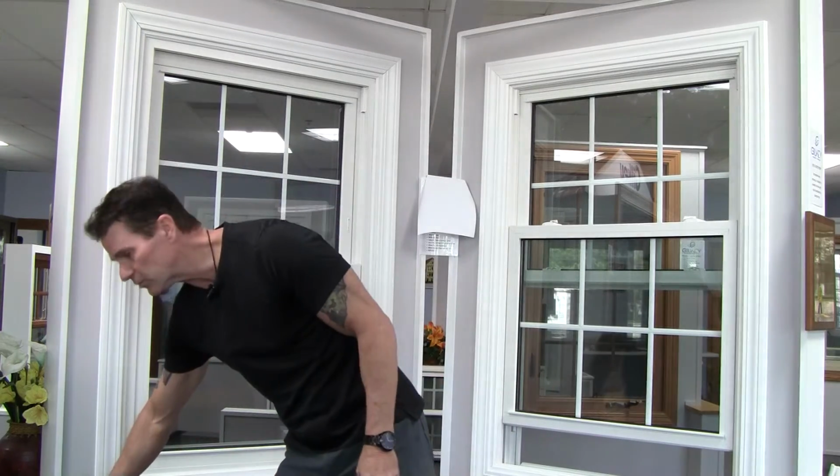Anyway, those are some of your parts in a window. They are not all created equal. Better companies making better windows have better engineering in the design of the window, and they're using better parts and components, which are going to give you more longevity, more durability, more energy efficiency, and usually that comes with a much better warranty.